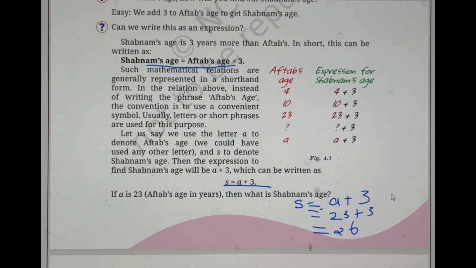So here also some of Aftab's ages are given, and based on that, if it is 4, Shabnam will be 4 plus 3, 7. If he is 10, then she will be 13. If Aftab is 23, then Shabnam will be 26. So you can find out the age of any one of them once you know the relationship between their ages.